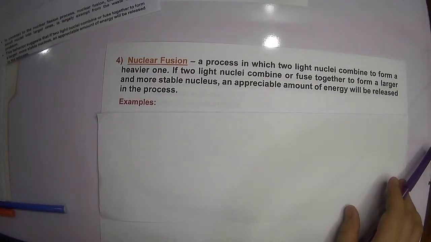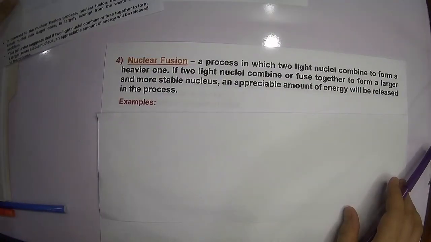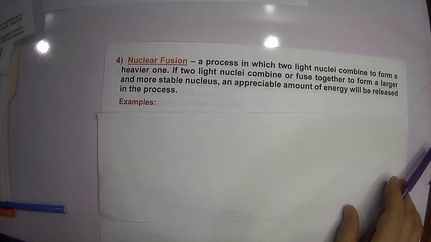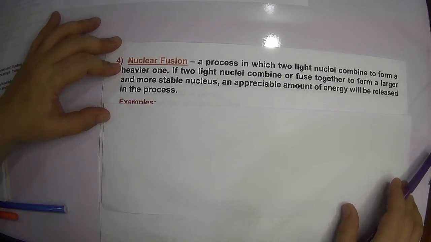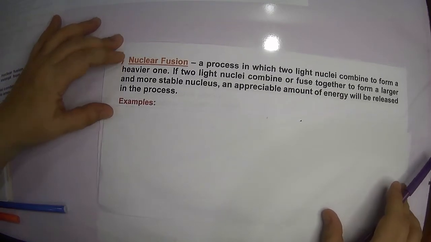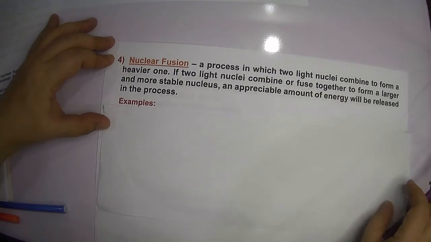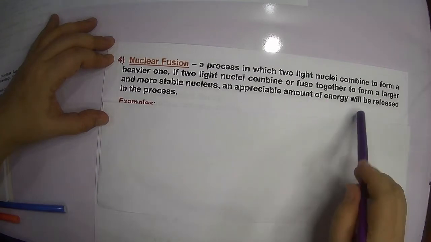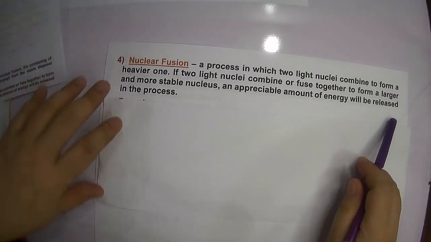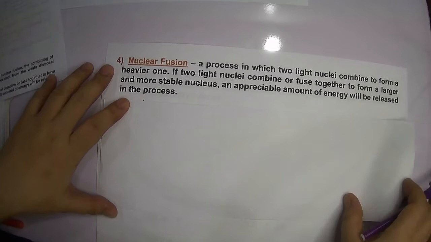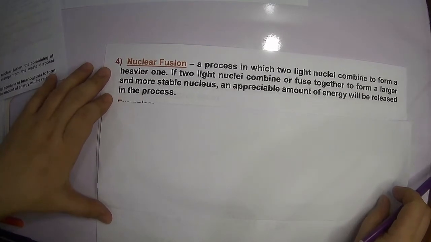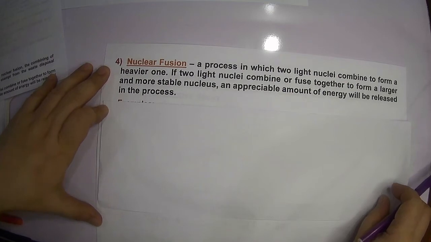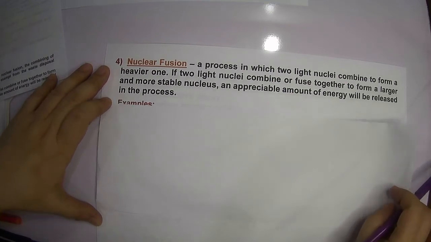In nuclear fusion, this is a process in which 2 light nuclei combine to form a heavier one. If 2 light nuclei combine or fuse together to form a larger and more stable nucleus, an appreciable amount of energy will be released in the process. And nuclear fusion is largely exempt from the waste disposal problem like in nuclear fission.